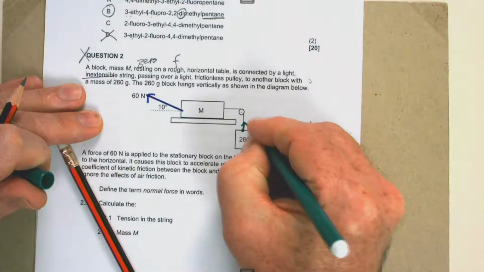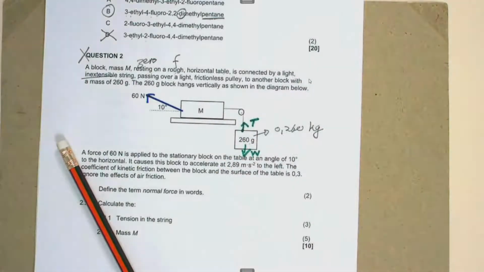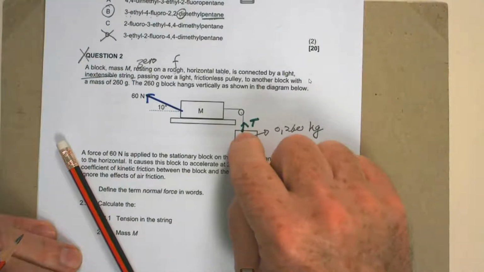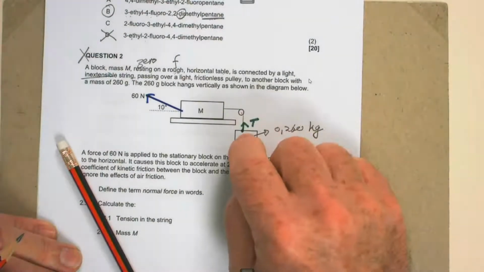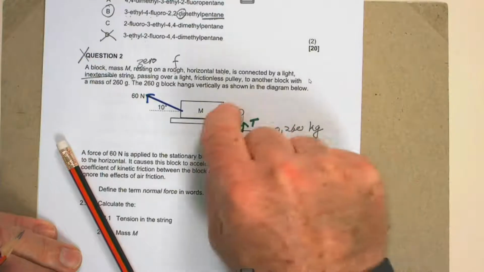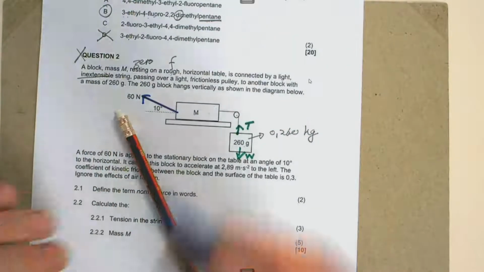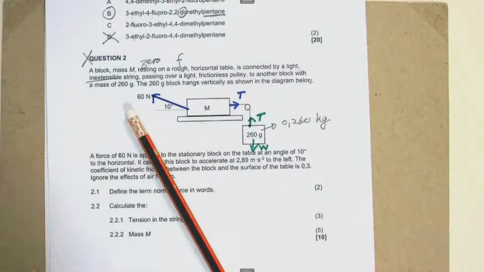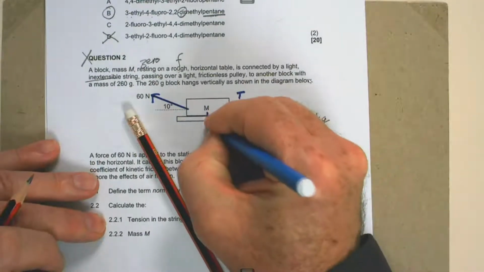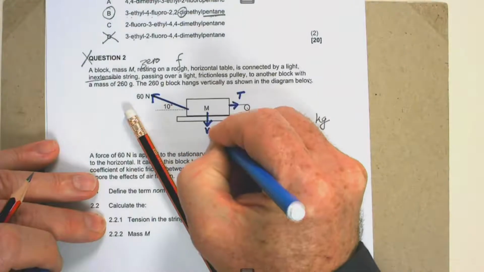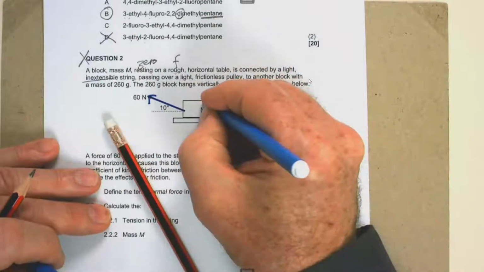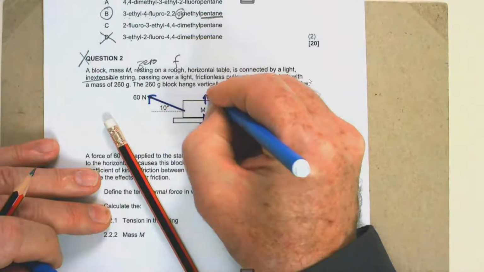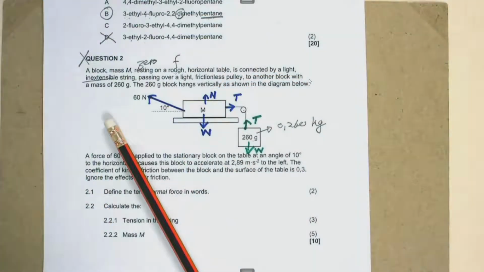Now, this type of force, you know by now, we call it a T, because the magnitude of this force of the rope on the block is the same right through the rope. And then on this side, we have T as well on that one. Then on this one, obviously we have weight and we have a normal force. And I'm going to talk a lot about the normal force in a few minutes.